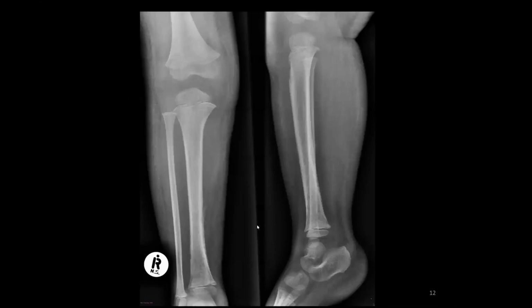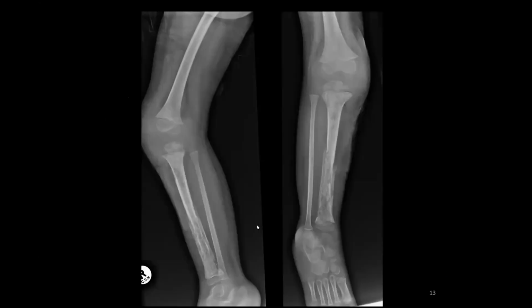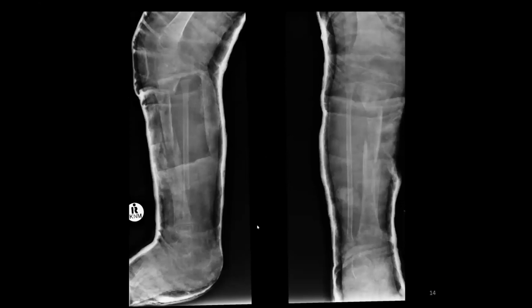So this is a case, just to demonstrate. This is a 3-year-old who presented to us with acute hematogenous osteomyelitis. He presented late, unfortunately, and this is at 6 weeks. You can see it's becoming chronic. This is a 3 months well-developed sequestrum with proximal and distal fracture.